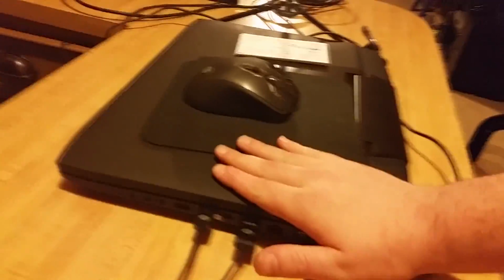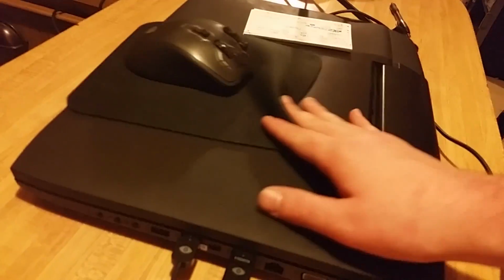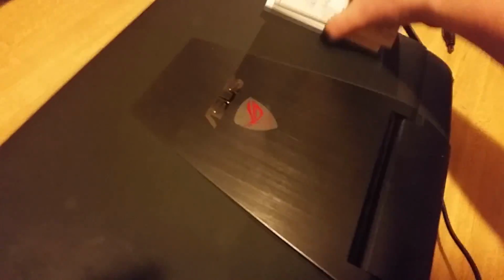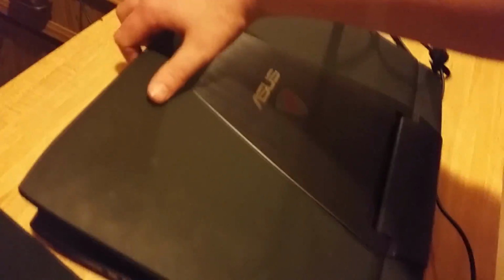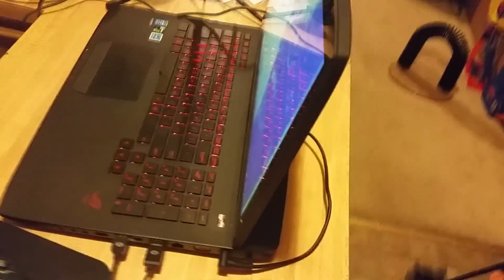And I would recommend using a desktop unless you have a decent gaming laptop. This is the Asus ROG 750, so it can handle it pretty decently. Then what I'll do, go ahead and take all this off the top of here. Go ahead and pull my lid up and put my camera on. I'll sit that right here.